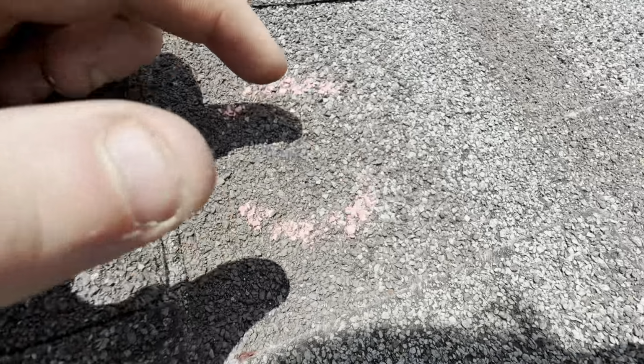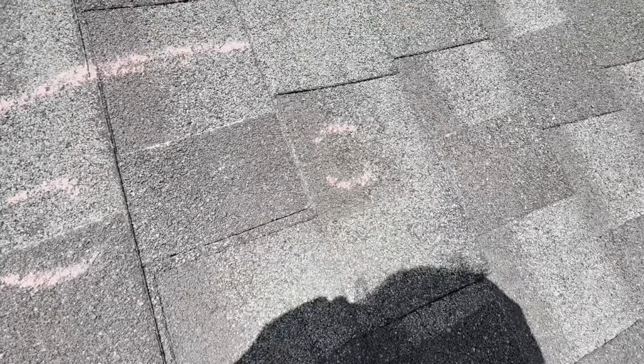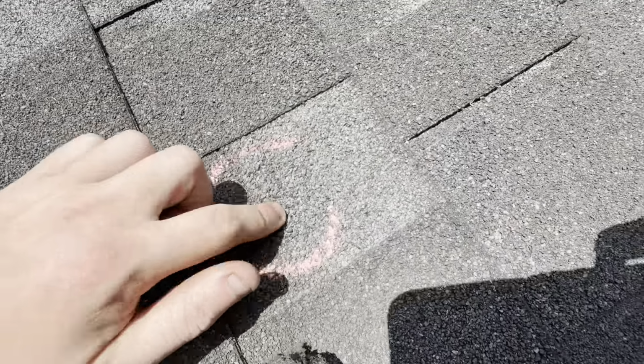Right here and right here. Both of these areas, if I zoom out, you can see the impact from the hail hit, and you can also feel and see the embedded granules in the shingle where hail has impacted the roof. Once again, tapping it, it's going up and down.